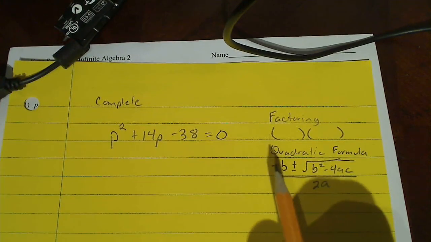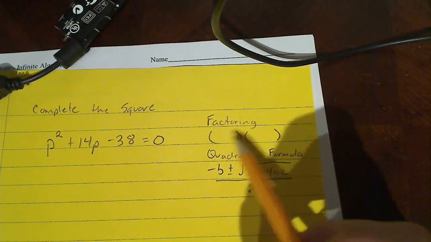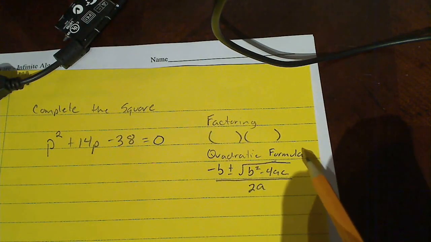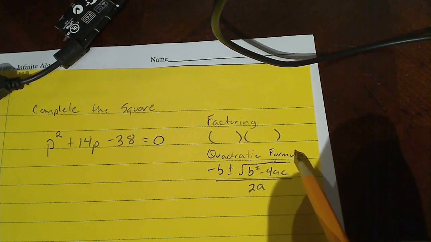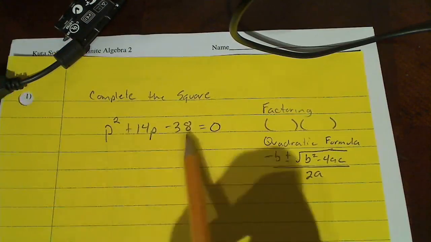So this particular video is about a solving method called completing the square. Now, you might already be familiar with factoring methods, or you might be familiar with something called the quadratic formula. Completing the square is essentially a useful method of solving whenever a quadratic or another polynomial is not factorable.